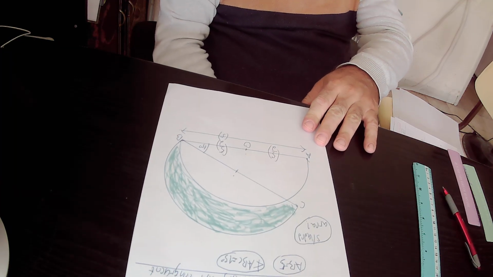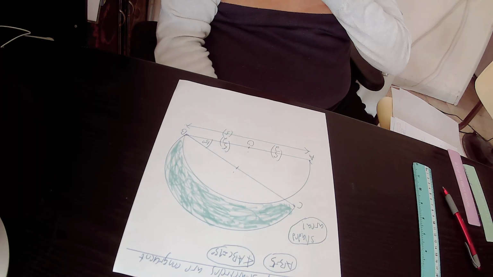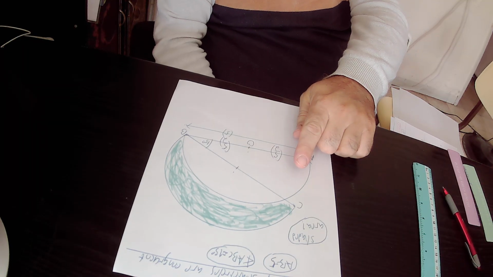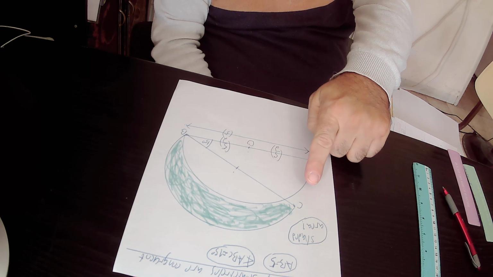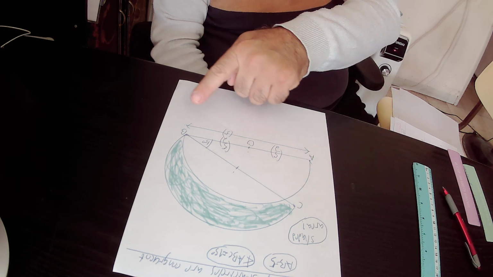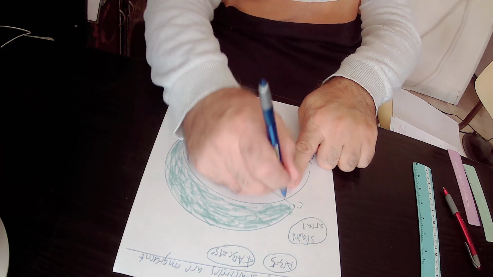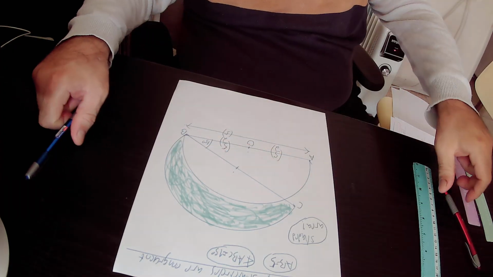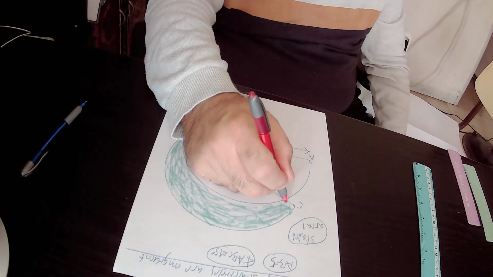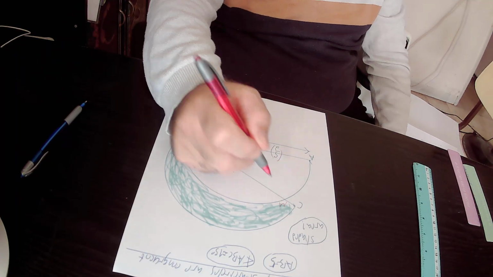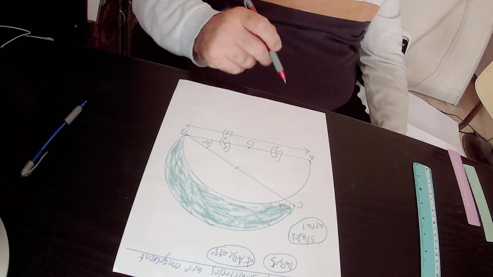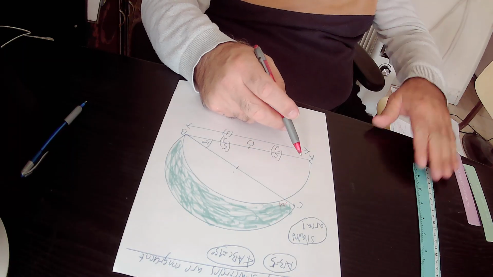In the next step, we will define the touching point of the diameter CB with this semicircle. This point is point M. And we will join points A and M together by a straight line.